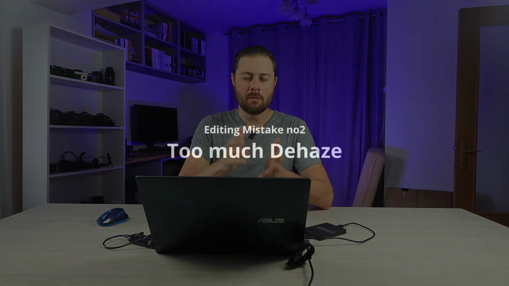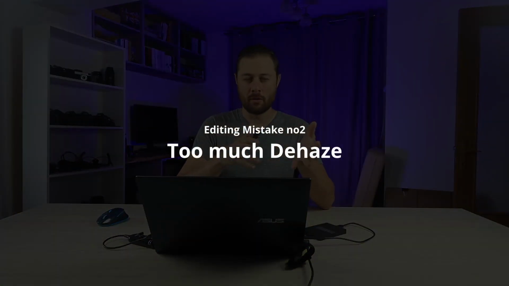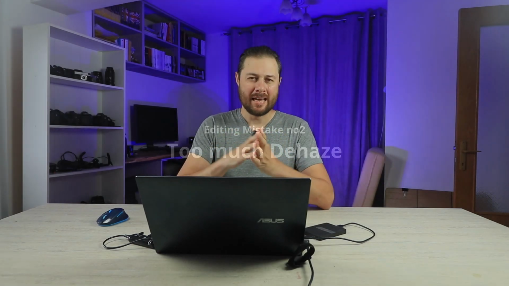Now let's move on to mistake number 2. At some point in the history of Camera Raw and Lightroom, the guys from Adobe decided that they're going to include a slider called Dehaze. And when I saw this slider, I was very excited, and I'm pretty sure a lot of photographers were excited because you can remove the haze, or you can bring back some details when the image has lower contrast.